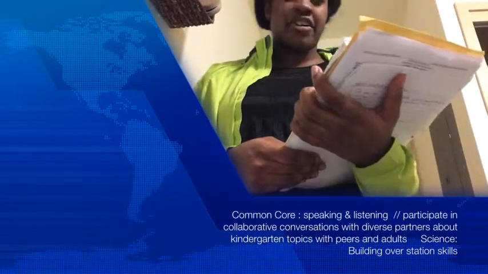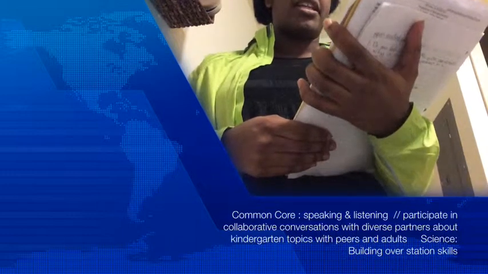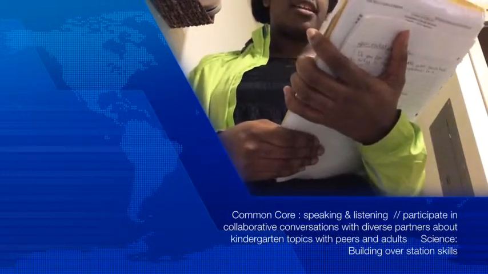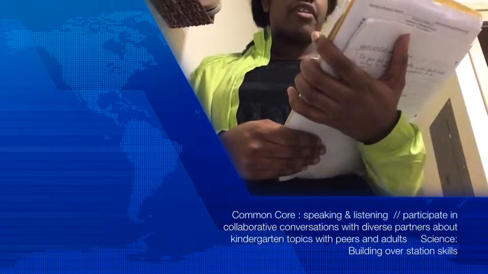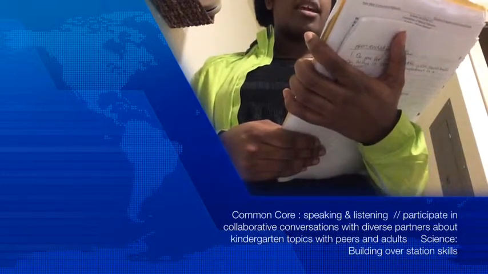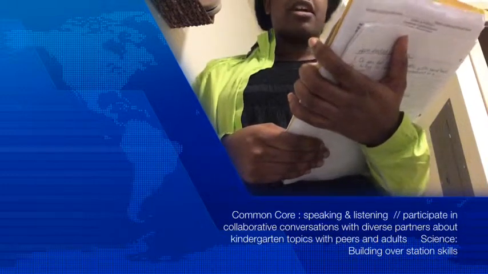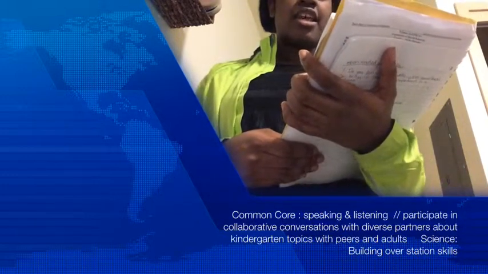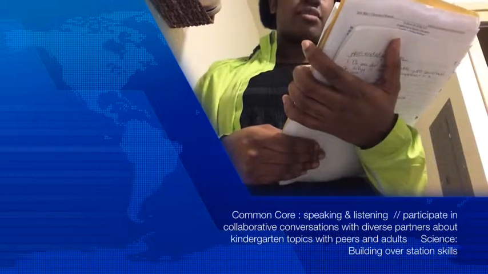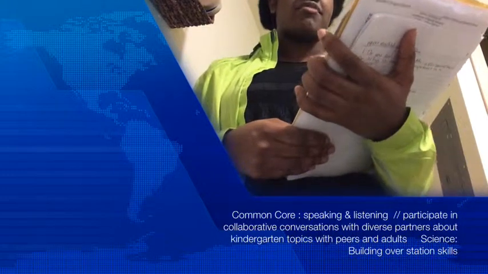This is a kindergarten class. The standard and objective is Common Core reading, speaking and listening, and collaborative conversations. The focus today is describing and drawing and speaking audibly and building observation skills and having conversations surrounding those observations. Students are reasoning their observations and participating in collaborative conversation about the observations that they've made.